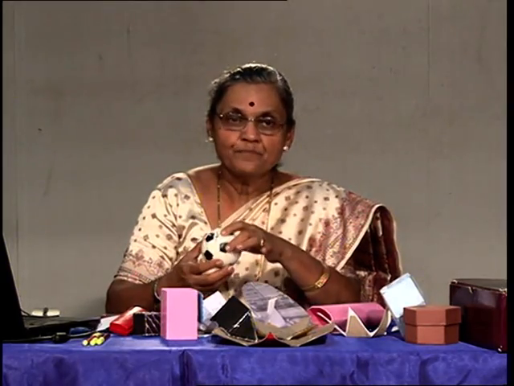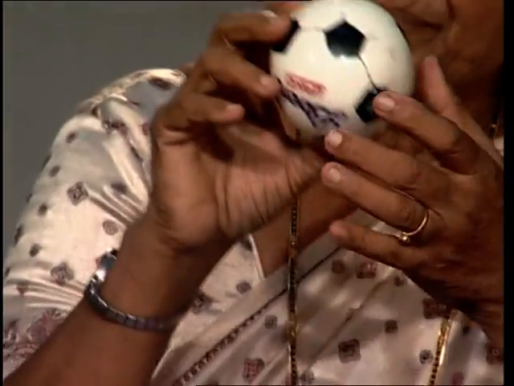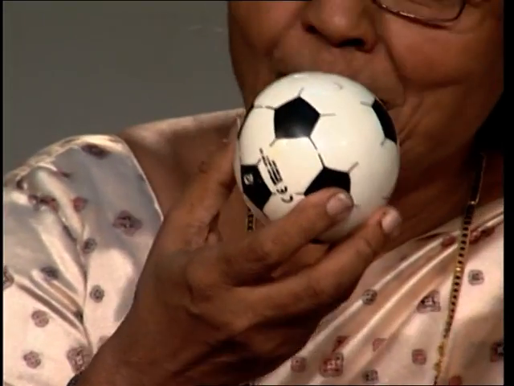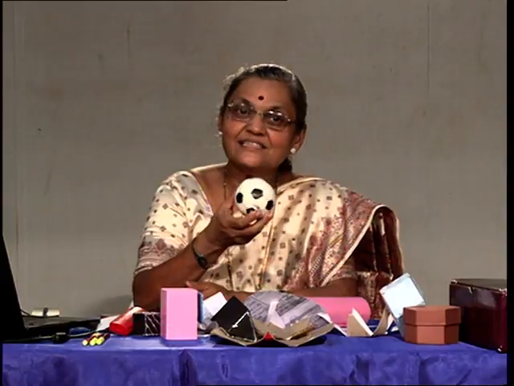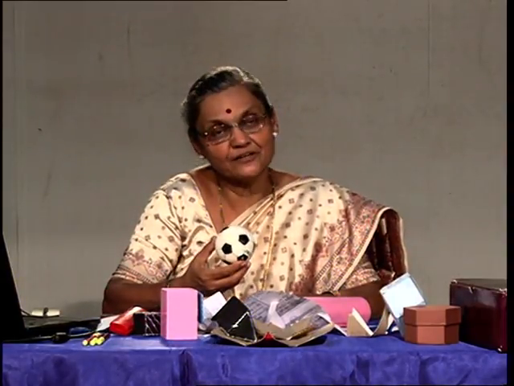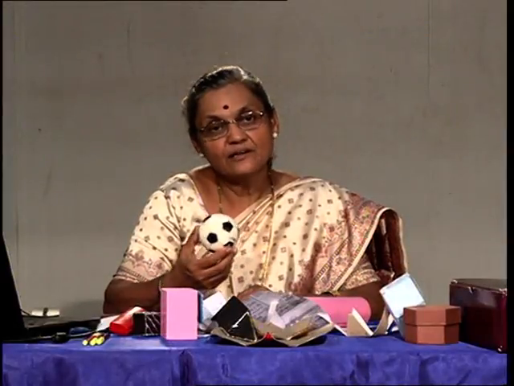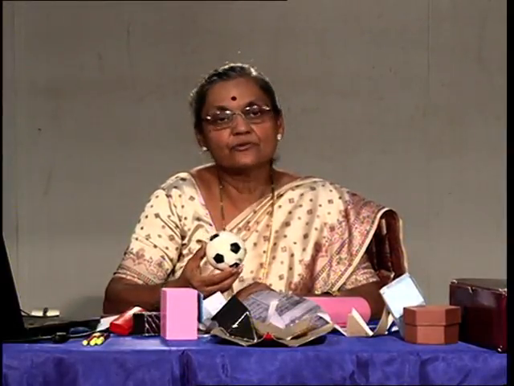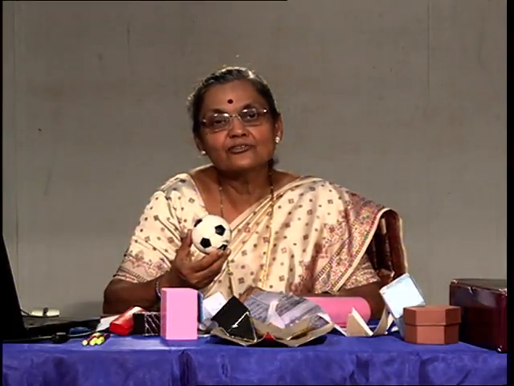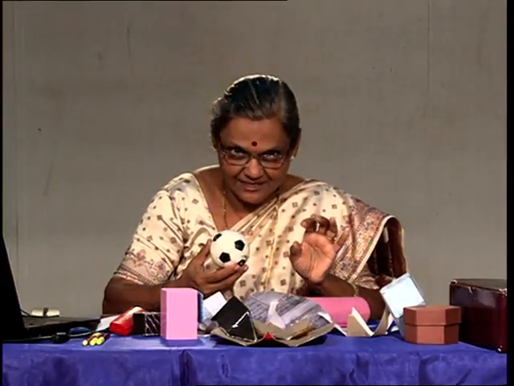This is a ball, and this also, just for day-to-day life we say that it is a ball. But we say that this is a shape, and that shape is called a sphere. This is introduced in our textbook, and this shape has only one curved surface. It has no vertices, no edges.